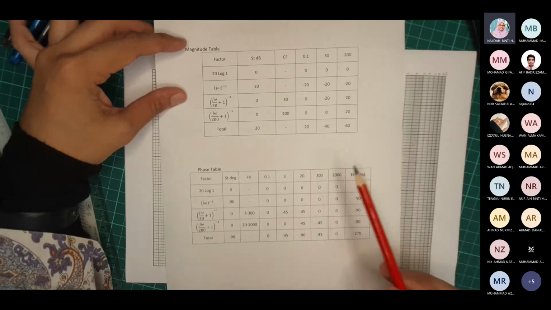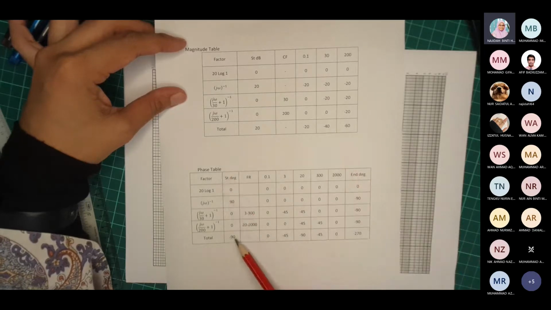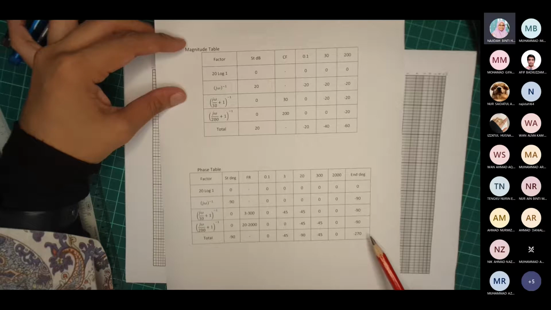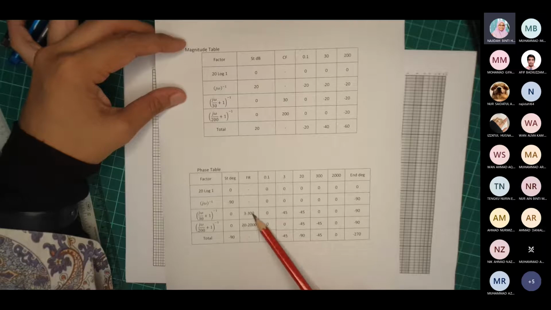For the phase table, your starting phase plot is negative 90 degree, and your ending point for the phase plot is negative 270 degree. And we have a few cutoff frequencies from the minimum frequency range to the maximum frequency range.